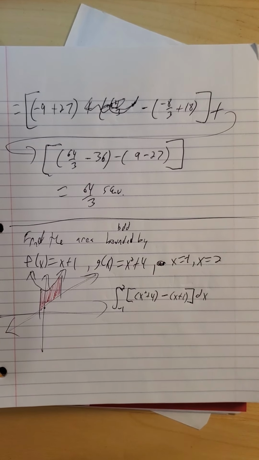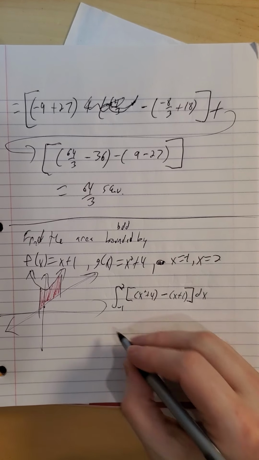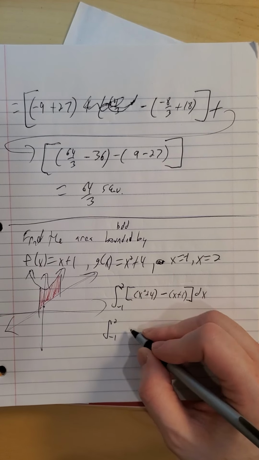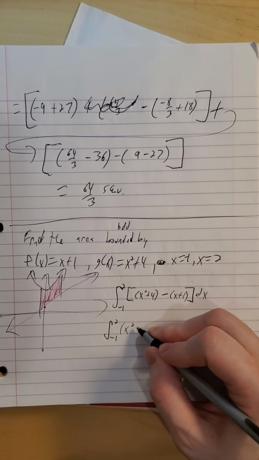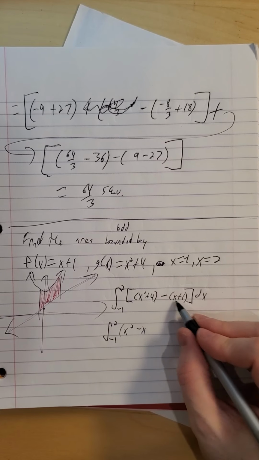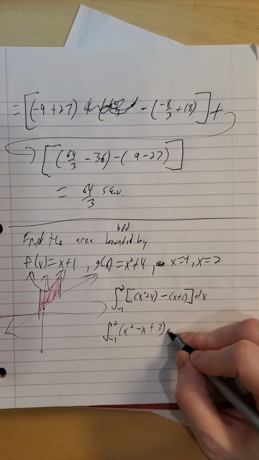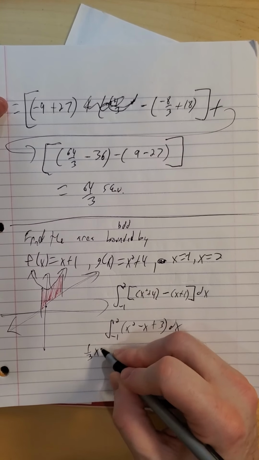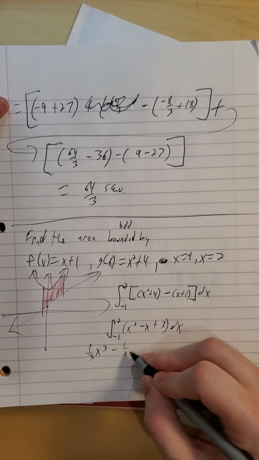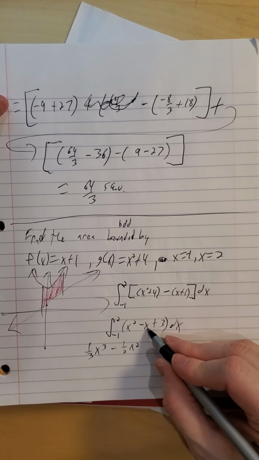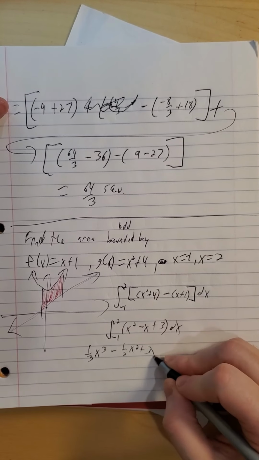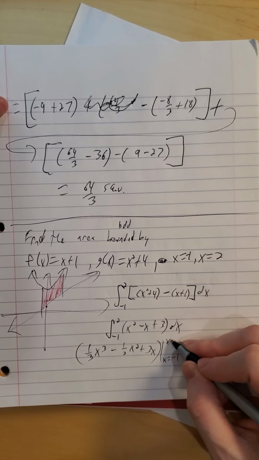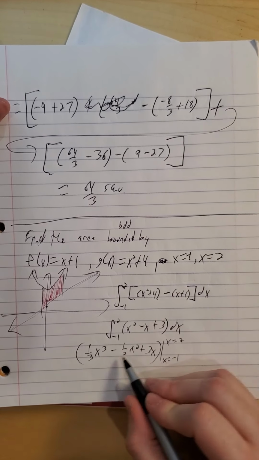Close it up, times dx. So then we turn it to the integral from negative 1 to positive 2 of x squared minus x, and we have a plus 4 minus 1, so a plus 3, times dx. So a third of x cubed minus half of x squared, so we're just integrating one piece at a time, plus 3x, quantity evaluated from x is negative 1 to x is positive 2.